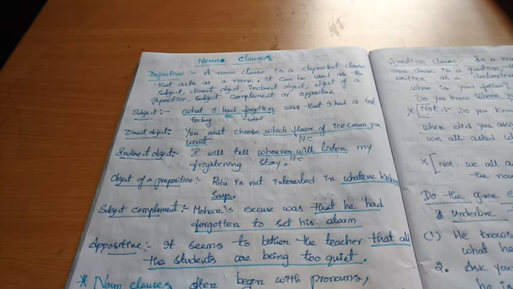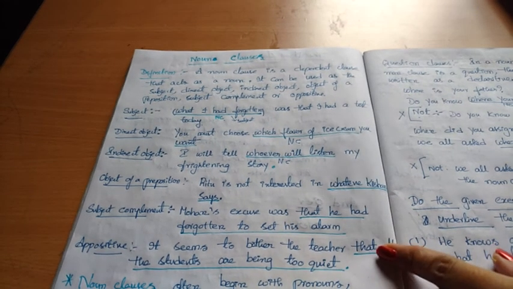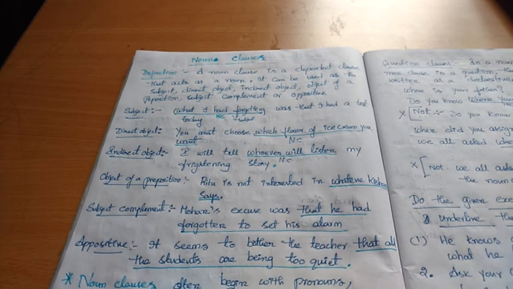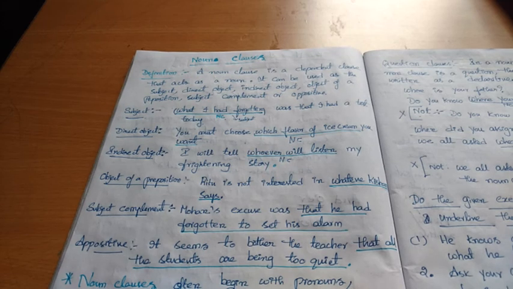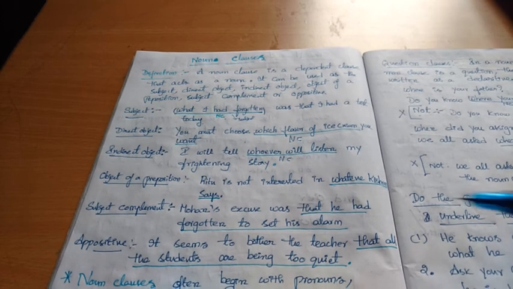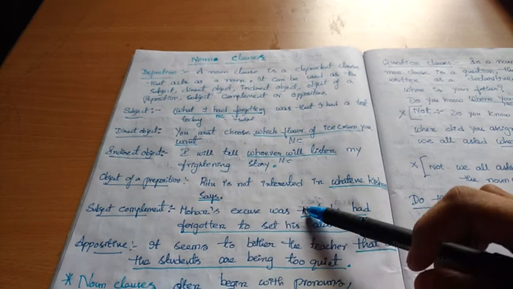Then, object of a preposition. We know prepositions, right? Last class we studied prepositions, which show the relationship between nouns and other words in the sentence, or between noun and noun. In, on, up, inside, outside, so many prepositions we have seen. Like that, the object of a preposition can also be a noun clause.